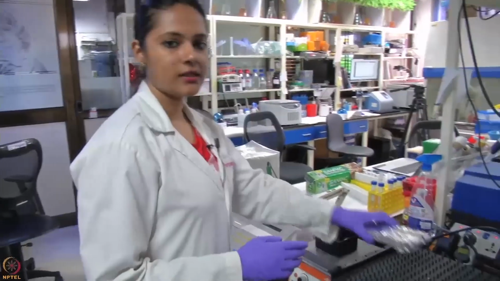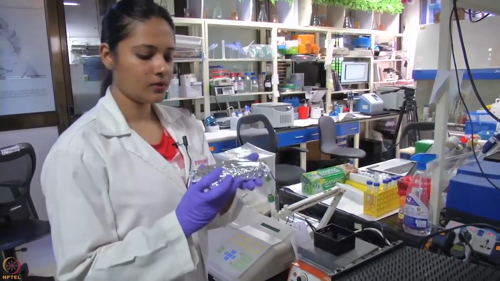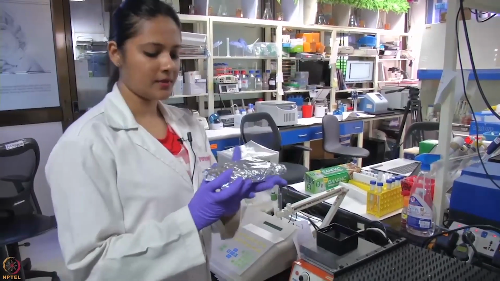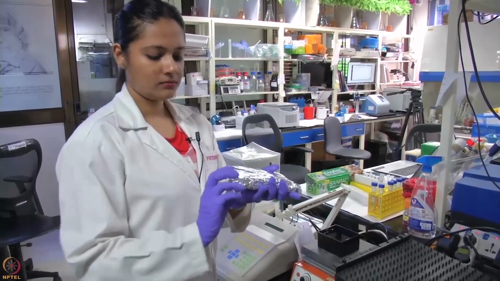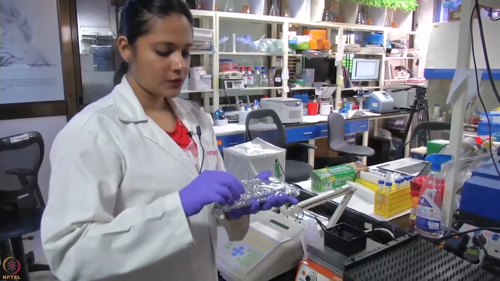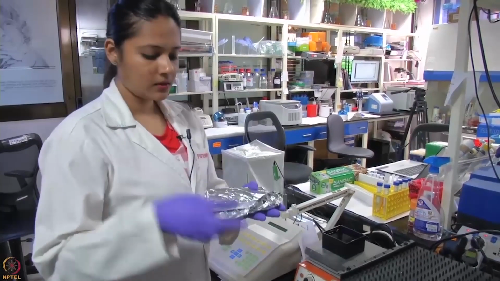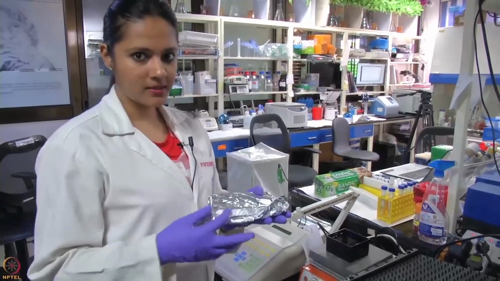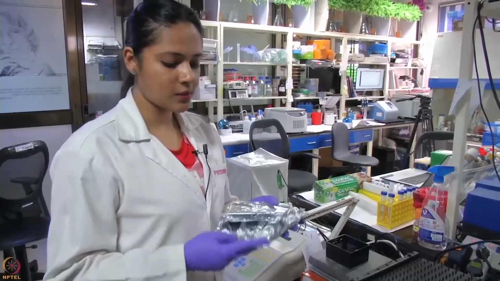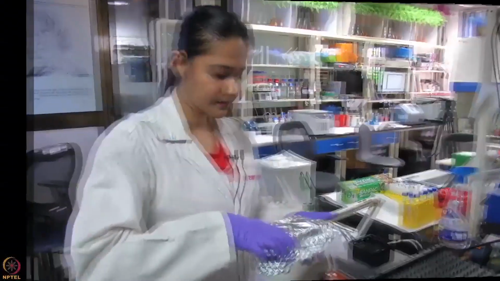So after incubation with tertiary antibody, we are going to now wash the slides just like previously with tween buffer. So every time you add tween buffer, you place it on a high speed rocker for 5 minutes and then you wash it again. So this process is done 6 times.